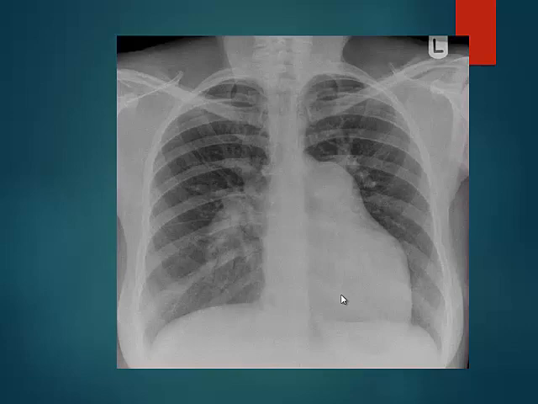Pulmonary arterial hypertension. What type? You're right. What type though? I mean, like chronic. Do you know the types of pulmonary arterial hypertension?